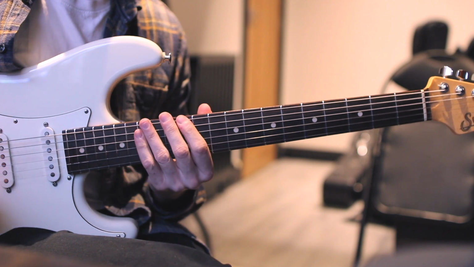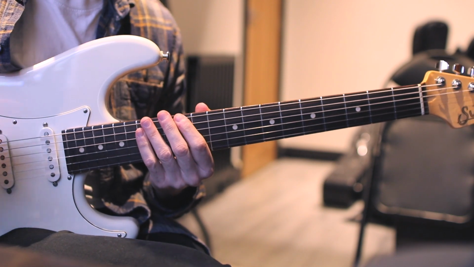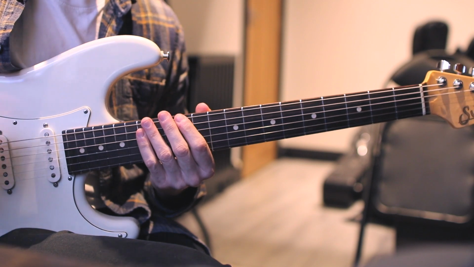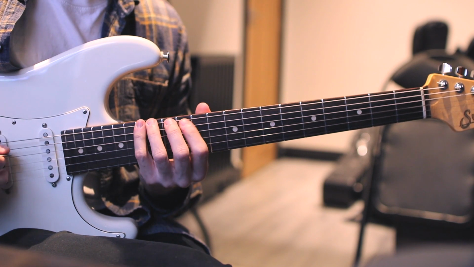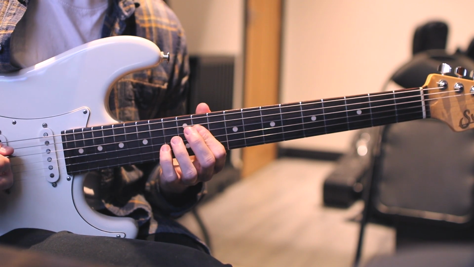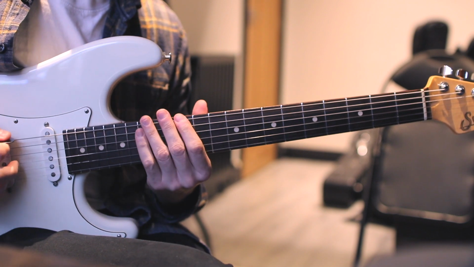Okay, so I'll call up the frets. It's the same structure: 1, 2, flat 3, 4, 5, 6, major 7. Okay, so 1, 2, flat 3, 4, 5, major 6, major 7, 1.